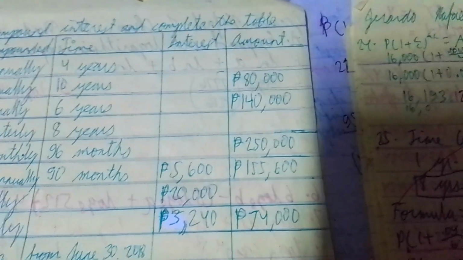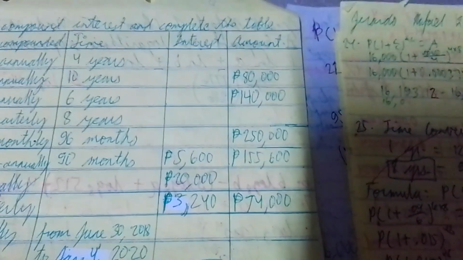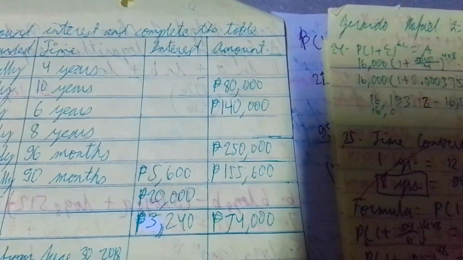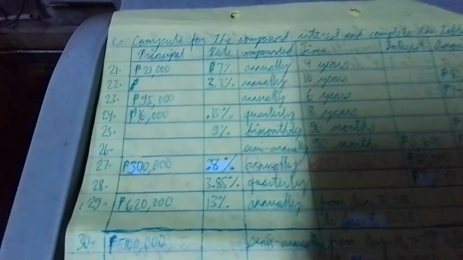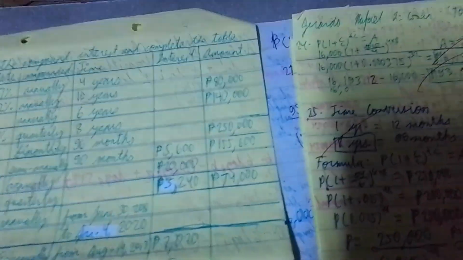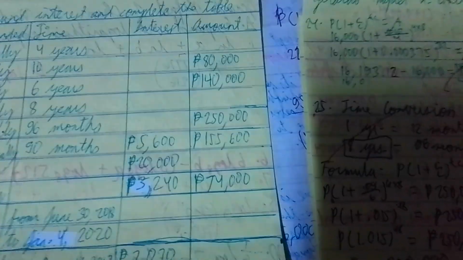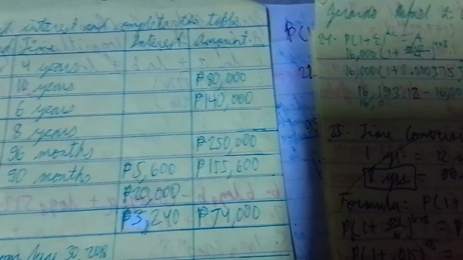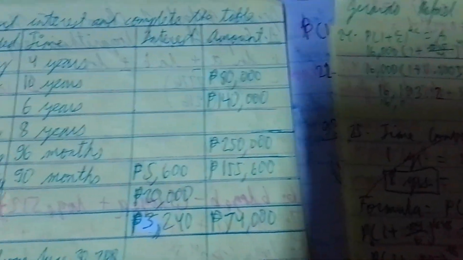Why do we need to solve for the principal first? That's easy. You know why? Look, the amount and the interest are now given. So if you're asked to solve for the principal such that the interest and the amount are given, what do you do? Subtract. So A minus I equals P. Very good. A minus I gives you the principal. And what's the principal? 150,000 pesos.